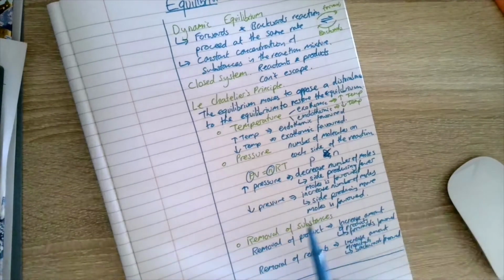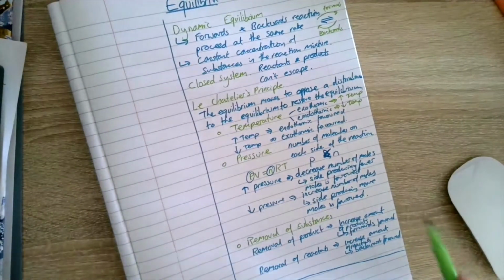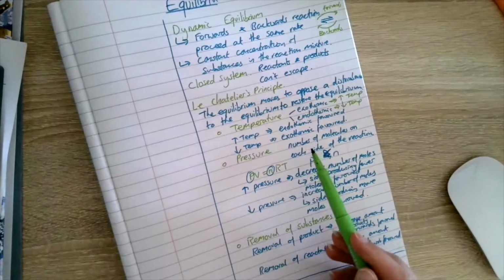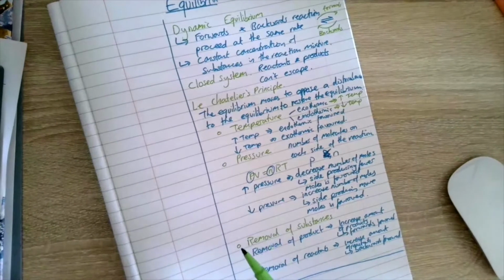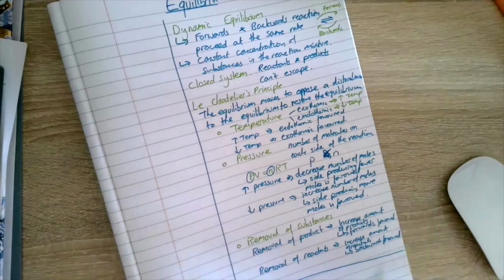One thing I want to point out as well with pressure is that sometimes the number of moles on each side is the same, and therefore pressure is not going to actually have an effect on that reaction, as both sides would produce the same number of moles. So any change in pressure isn't going to affect which reaction is favoured, as they're both producing the same number of moles, so there's no winner in that sense.